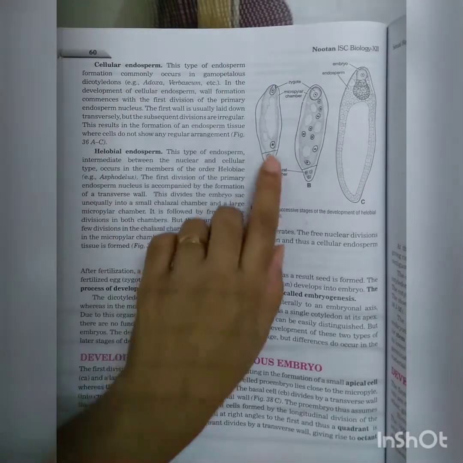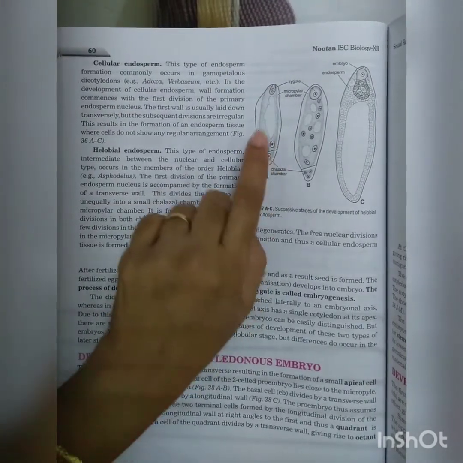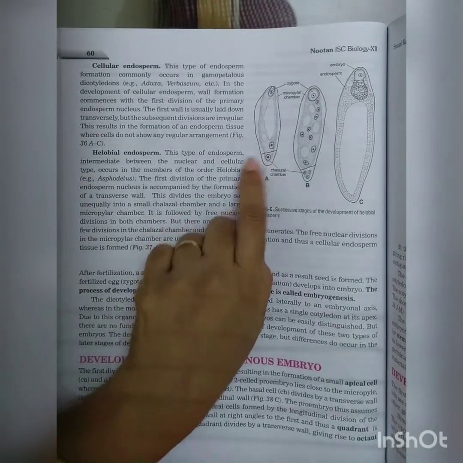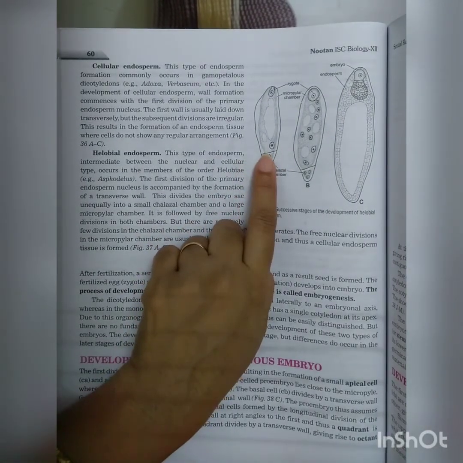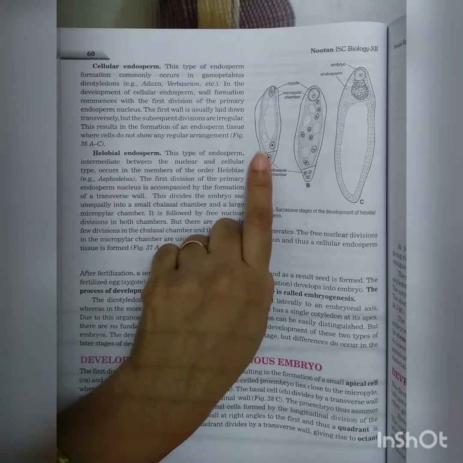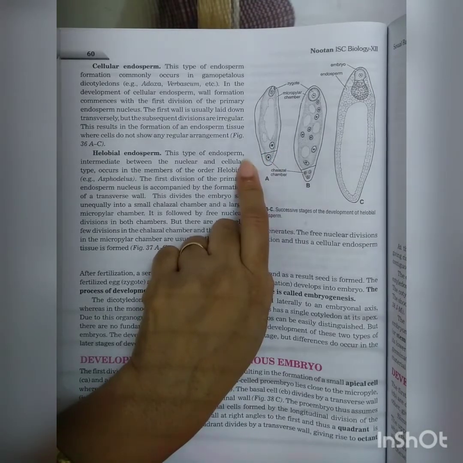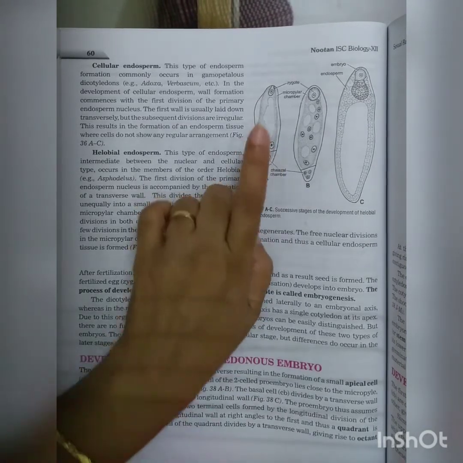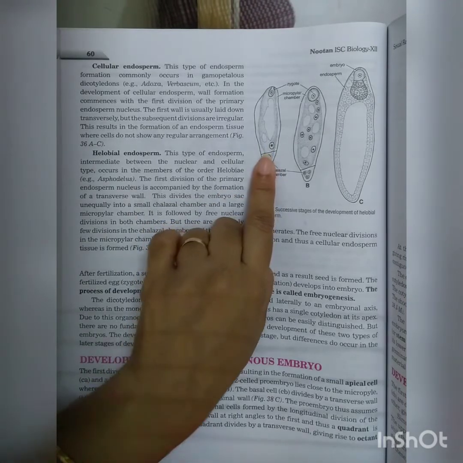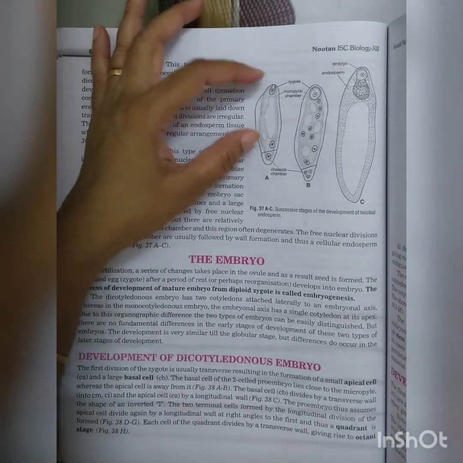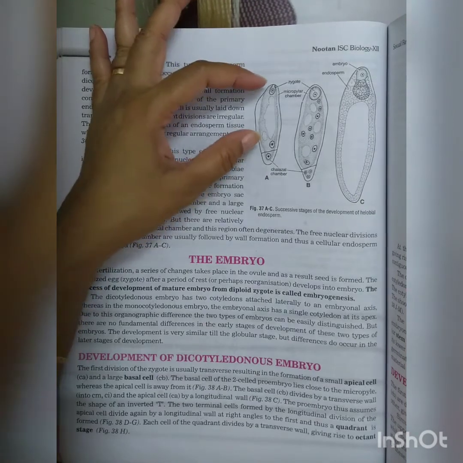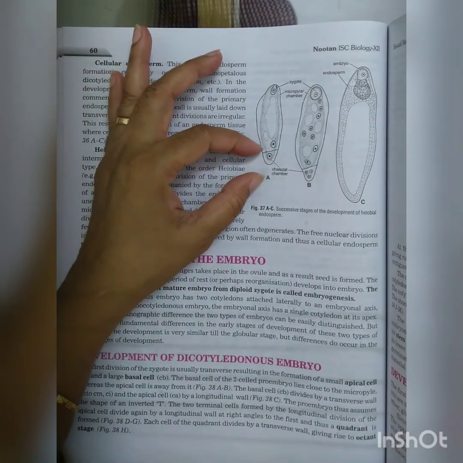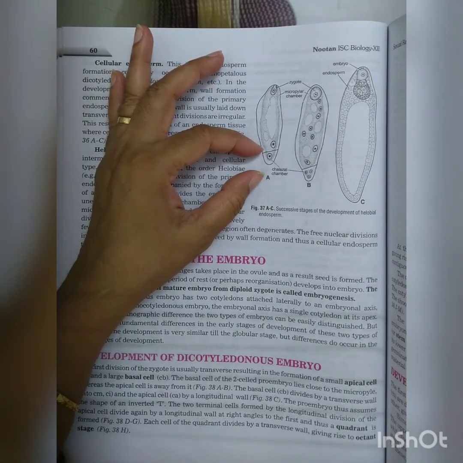See, the first nucleus divides into two, and then cell wall formation. Usually the cell walls are transversely formed, and this is of irregular size. The first chamber near the micropyle region is larger than the second chamber.